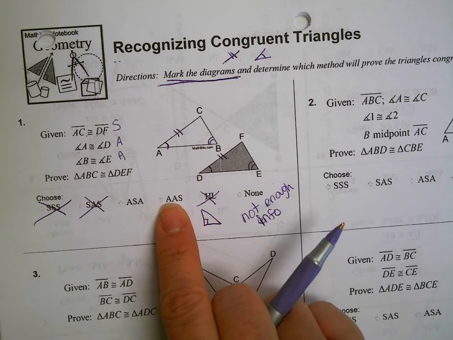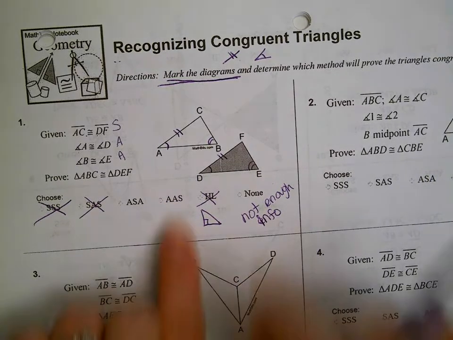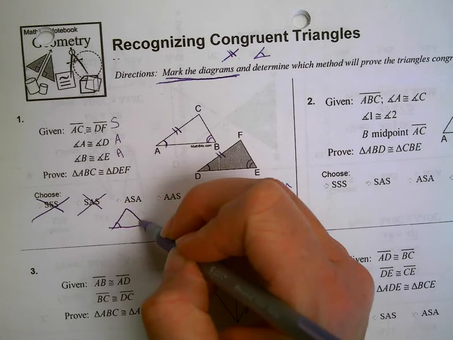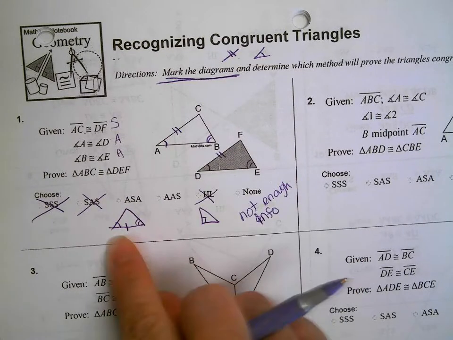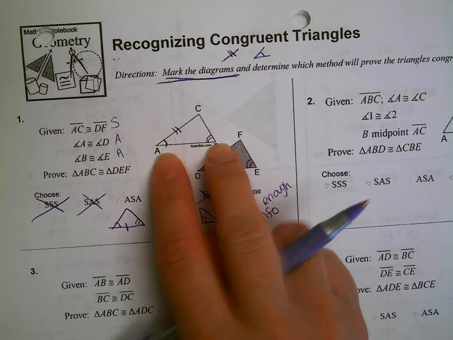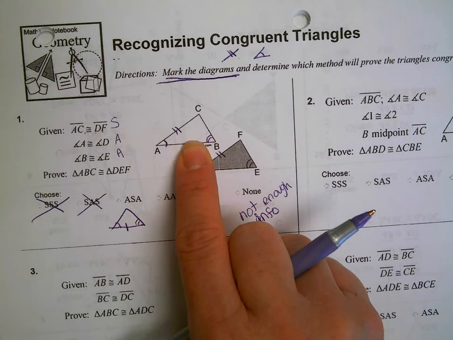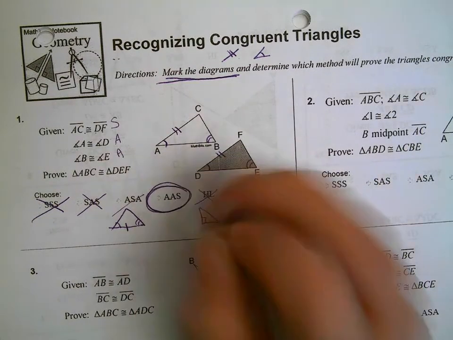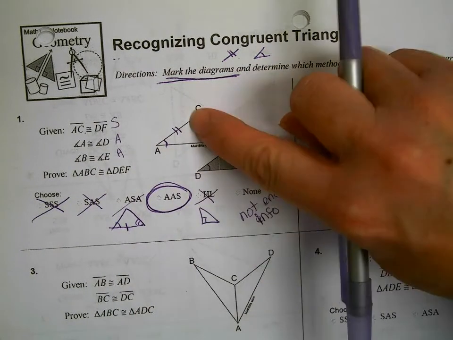And we did do this if you have the Wednesday activity this week. Angle, side, angle is when you have 2 angles and the side between them. Here we have these 2 angles, but we do not have side AB marked. So it's not going to be angle, side, angle. The best answer here is angle, angle, then a side.